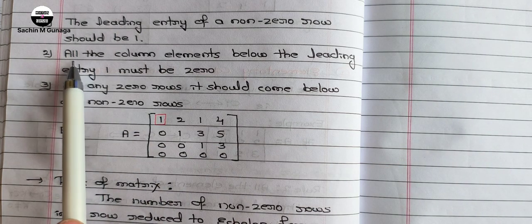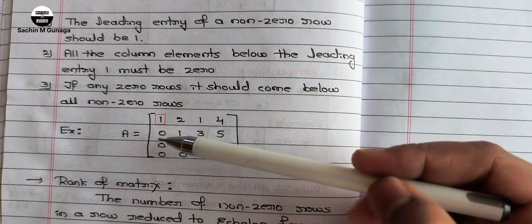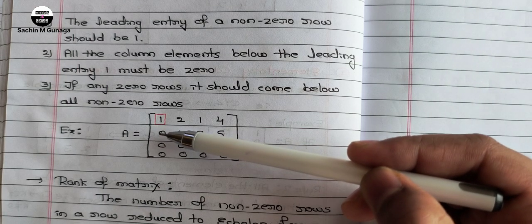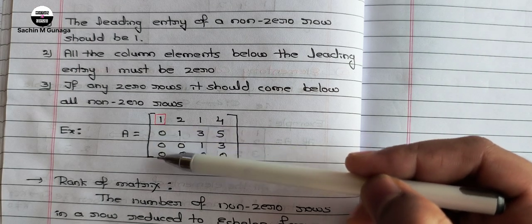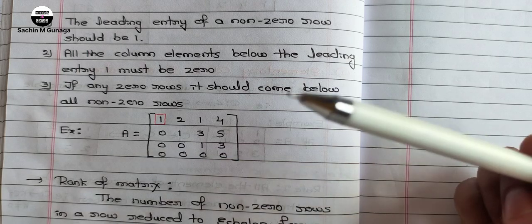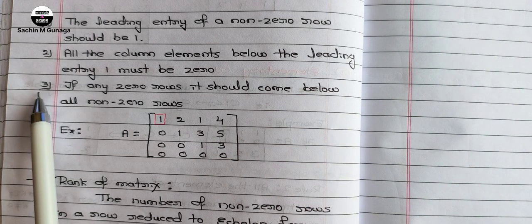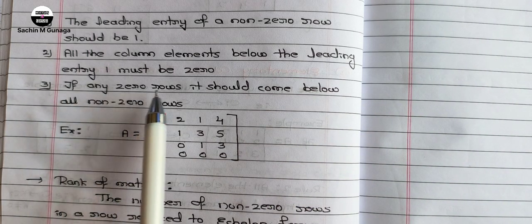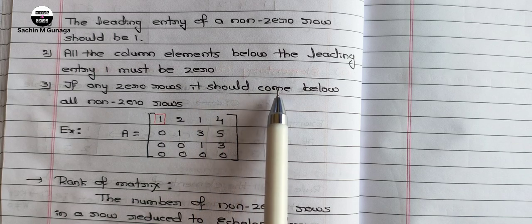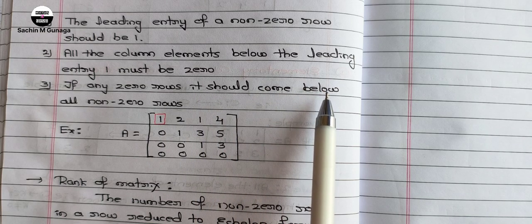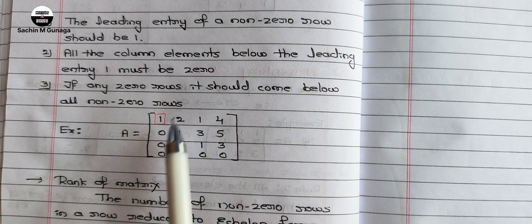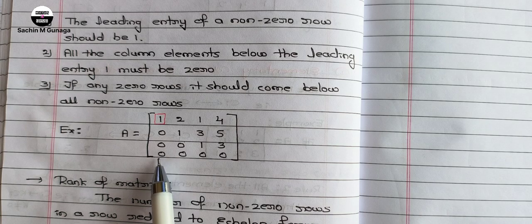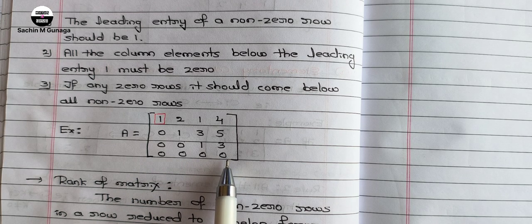Therefore, for the second point, what we need to do is reduce all the column elements below the leading entry to 0. Next, third point, if there are any 0 rows, they should come below all non-zero rows. So, in this example, the fourth row is the 0 row.